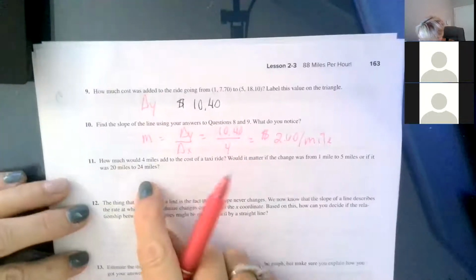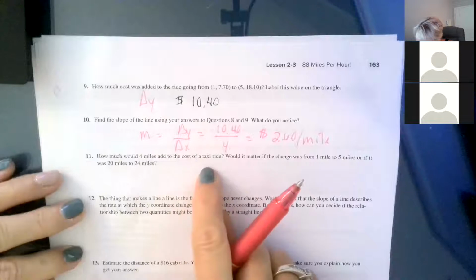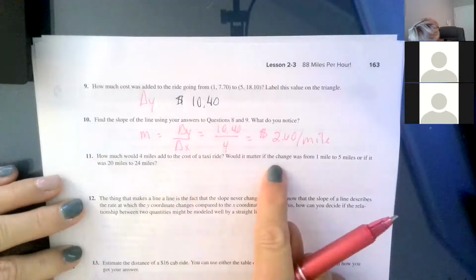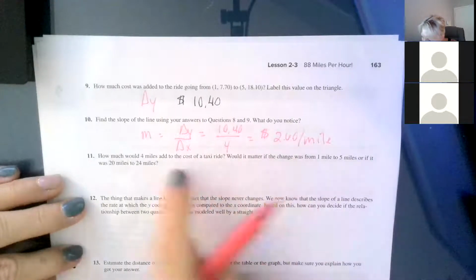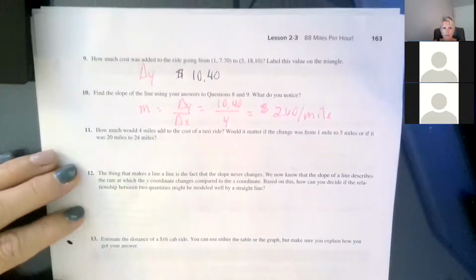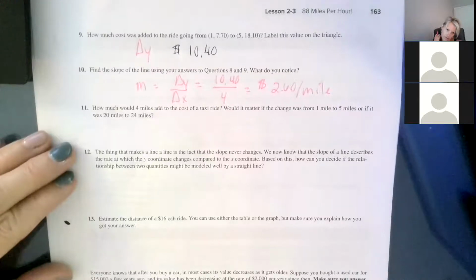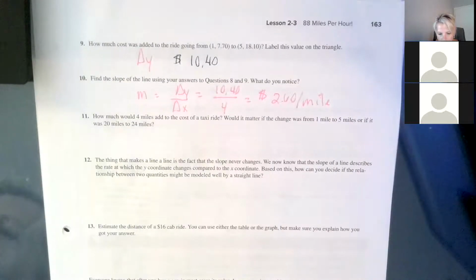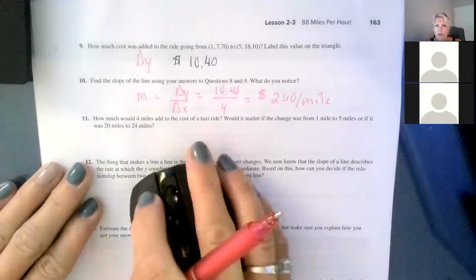So 11 says, how much would 4 miles add to the cost of a taxi ride? Would it matter if the change was from 1 mile to 5 miles or if it was from 20 to 24? I'll let you all answer that here in just a minute.